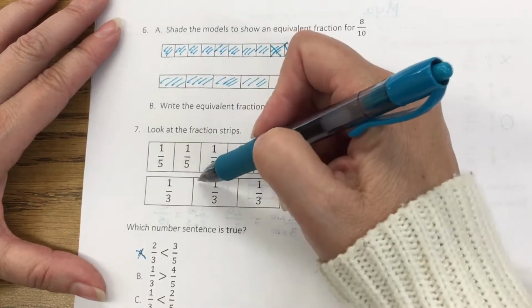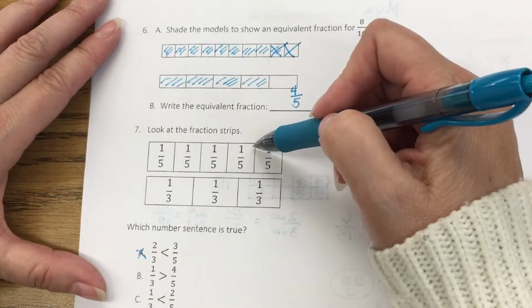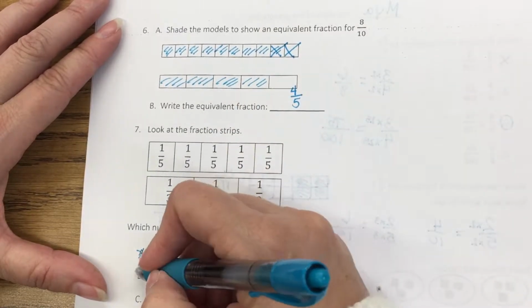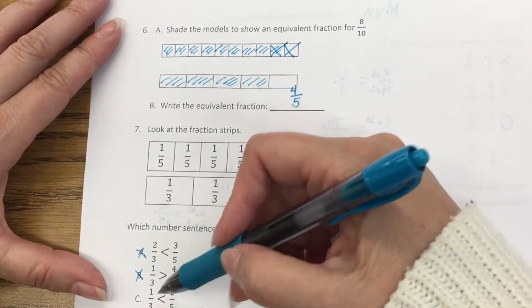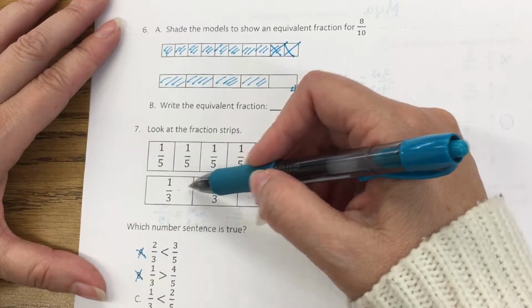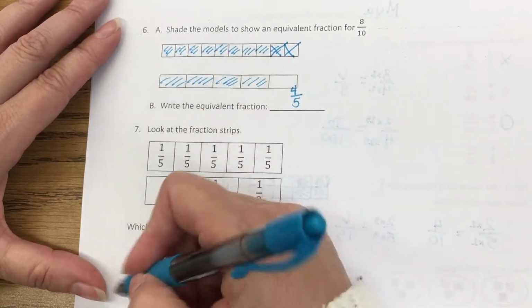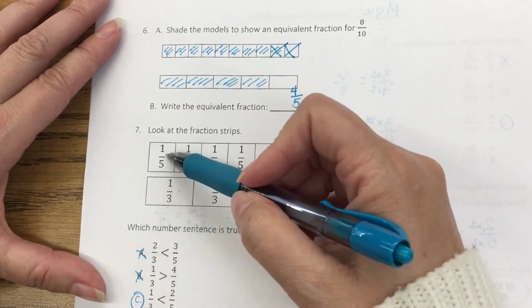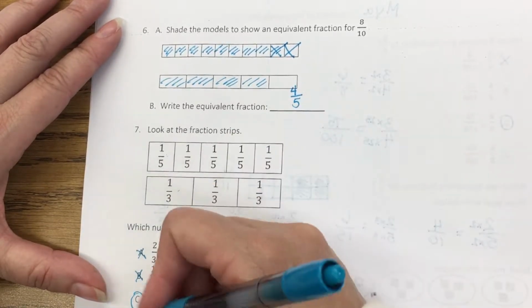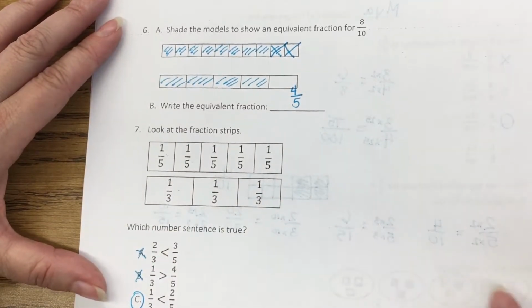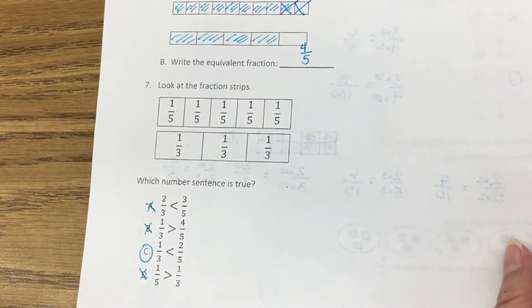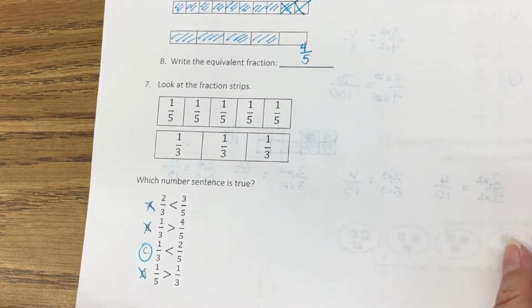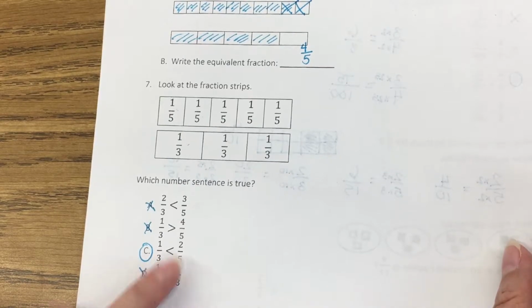1/3 is greater than 4/5. Here's 1/3 and here's 4/5. I'm going to cross that one out. 1/3 is less than 2/5. Well, there we found our answer. But we're going to go ahead and check that last one too. 1/5 is greater than 1/3. Nope. Sorry, I didn't have that on the screen there. So that is 1/3 less than 2/5.